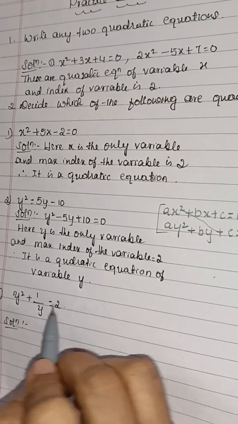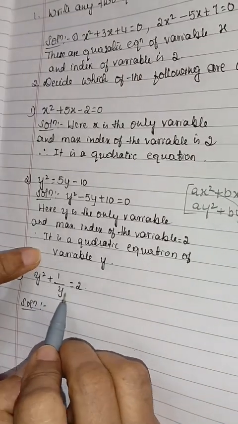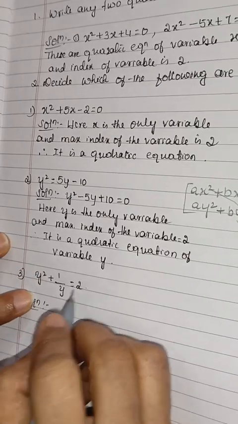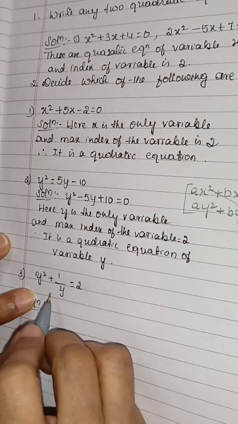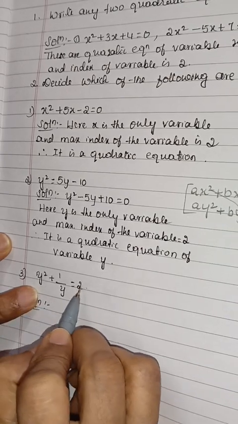Now third one is y square plus 1 by y equal to 2. Again we have to write it in the form of ax square plus bx plus c, so it is not in that form. We have to multiply both the sides by y.